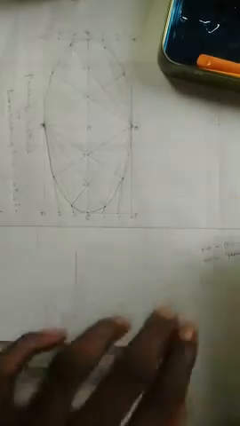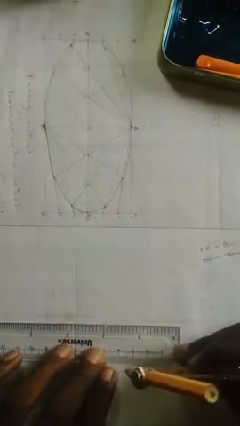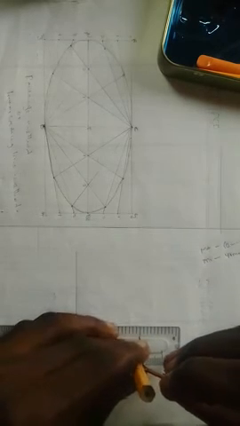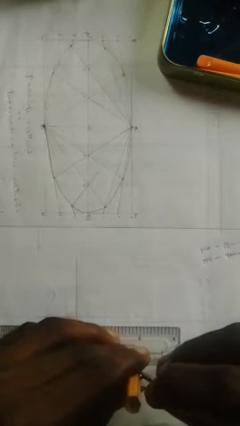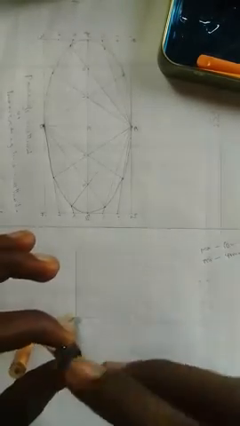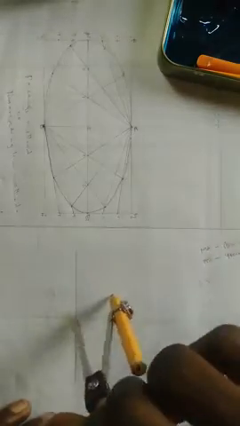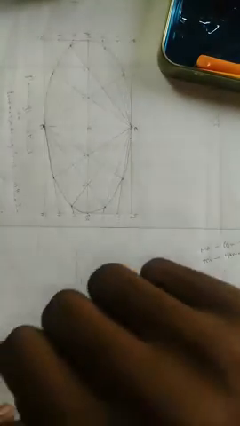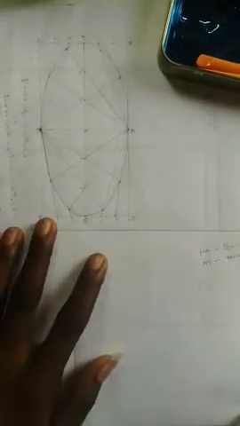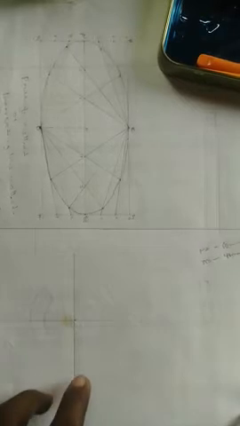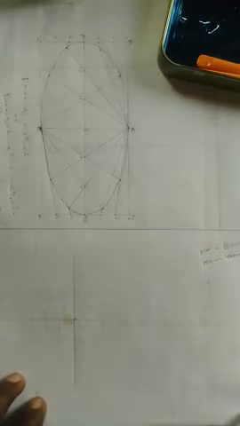So our major diameter has 60 mm. That's going to be a 30 mm radius. So these form concentric circles. Concentric circles are circles with the same centers but different radii, just like we have here.